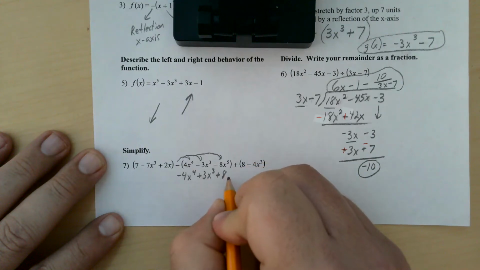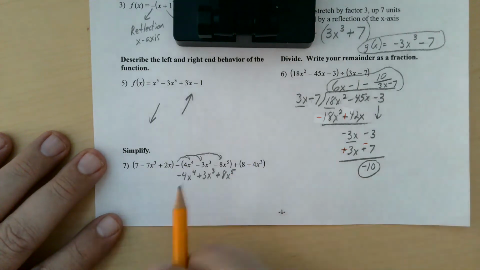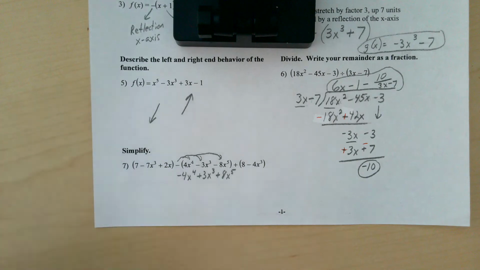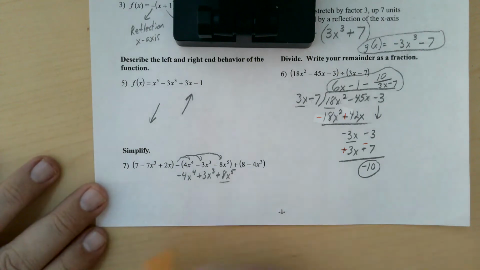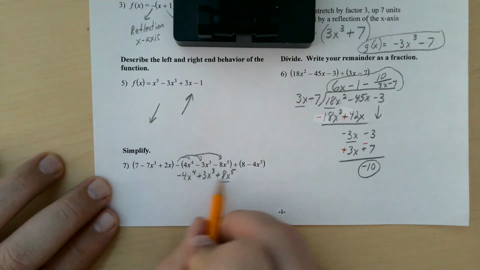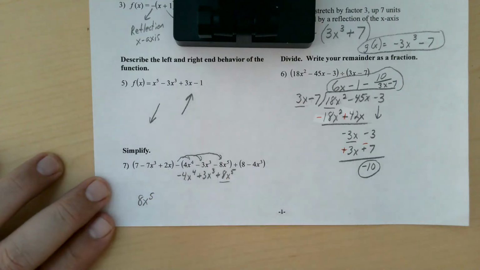And then I have a positive 8x to the fifth. Okay. This stays the same. Since it's a plus sign in front of those parentheses, I can just drop the parentheses. And so the game that I'm going to play is I'm going to combine like terms. And I'm going to put this in standard form. So I'm going to start with the largest exponent I see, and I see x to the fifth. And that's the only term that contains x to the fifth. So that's my first term I'm going to write.